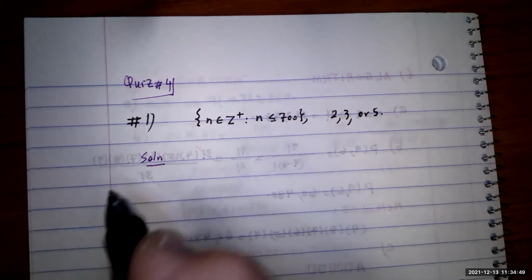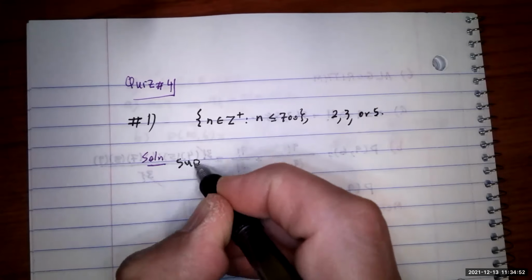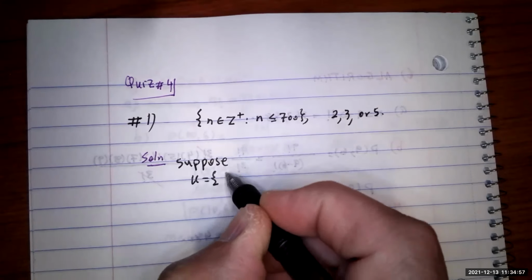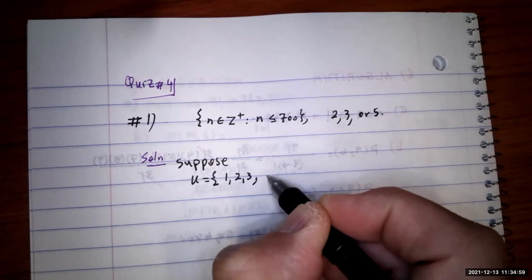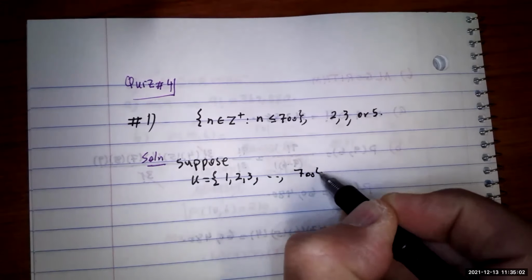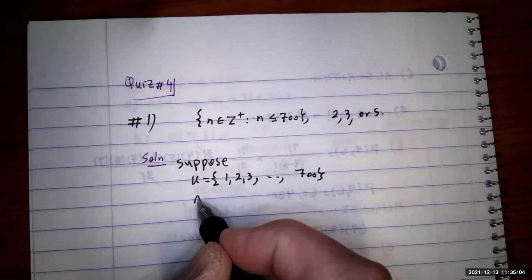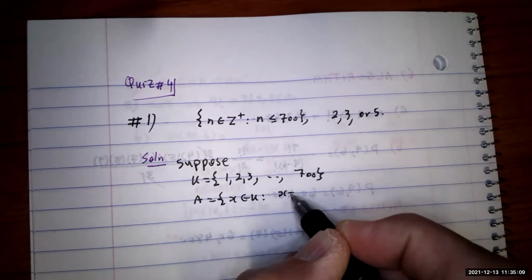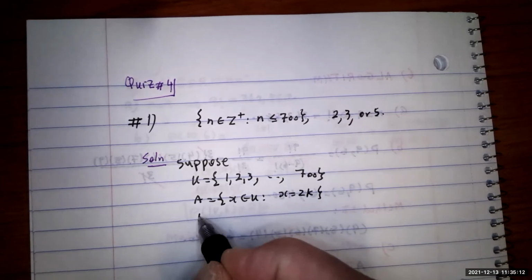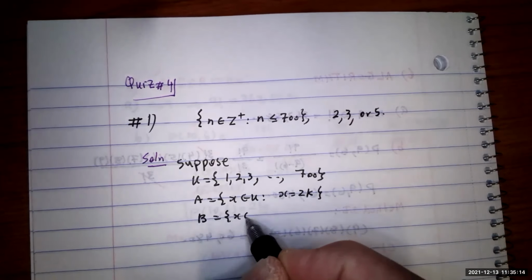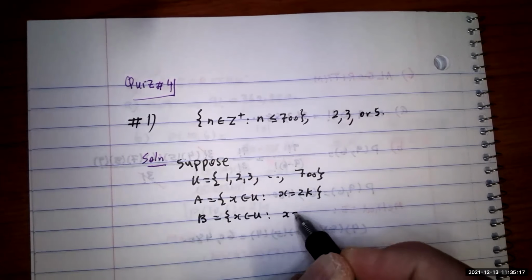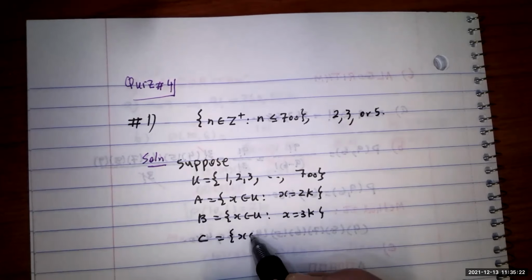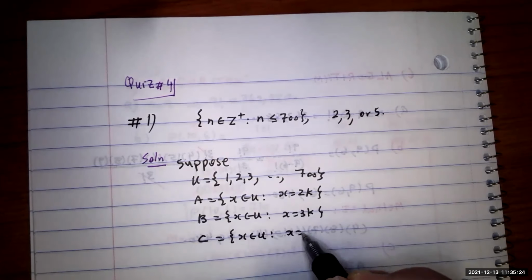So we're going to suppose U to be, there you are, suppose. You have to design the problem. U to be all these numbers between 1 up to 700. That's going to be U. Then A is going to be all the numbers in U that are multiples of 2. And B is going to be all the numbers in U that are multiples of 3. And C is going to be numbers in U that are multiples of 5.